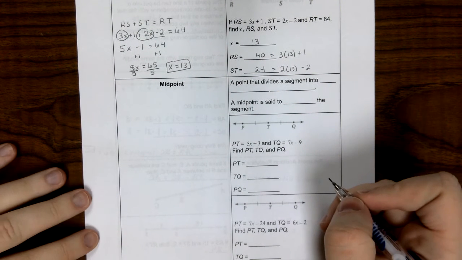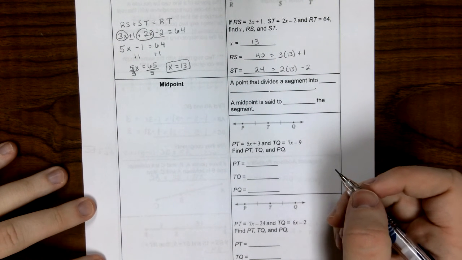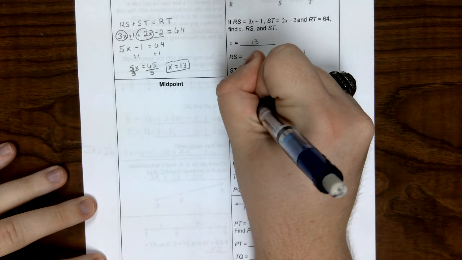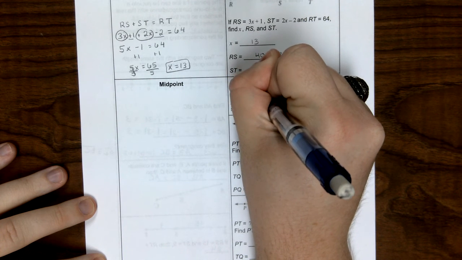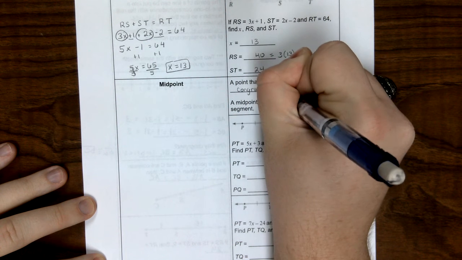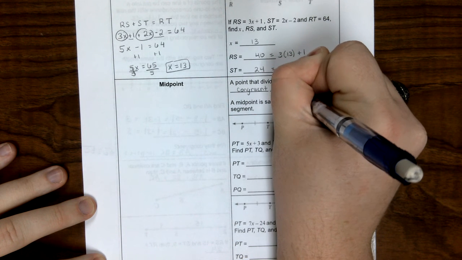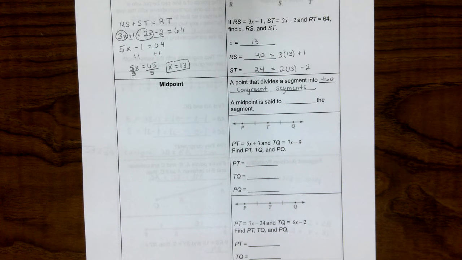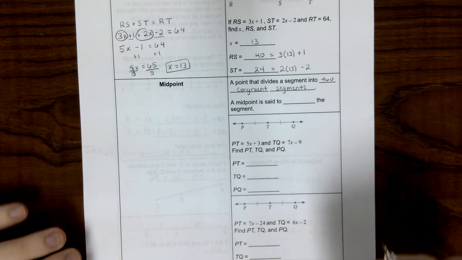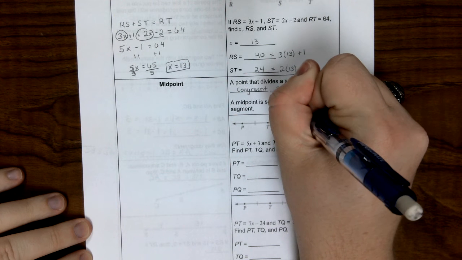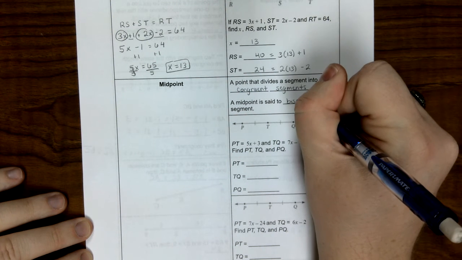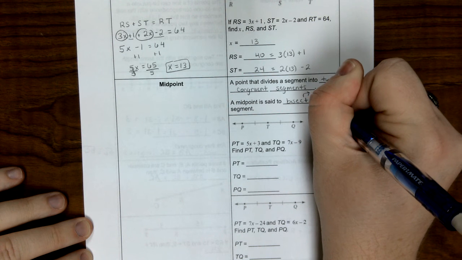So a midpoint is a point that divides a segment into two congruent segments. You can kind of think about it as it divides the whole segment into two equal halves. And a midpoint is said to bisect the segment. And as I said earlier, bisect means to cut in half.